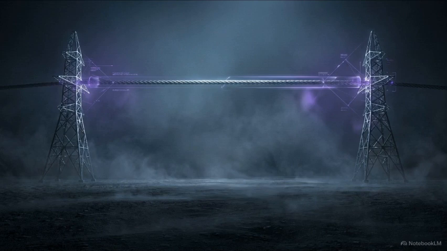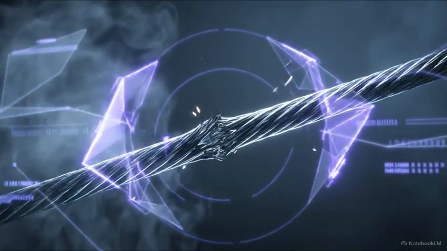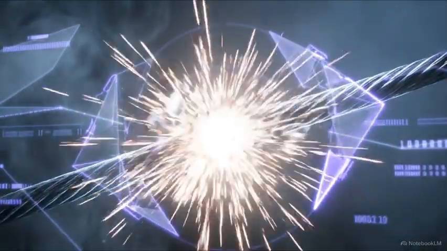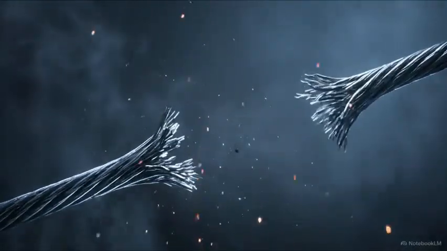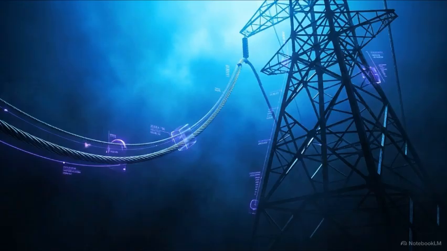Try to pull a heavy metal cable perfectly straight between two towers. The mechanical tension required to fight gravity is so extreme that the line will snap under its own stress. But let that same cable hang entirely loose, and the live wire will droop straight down and strike the earth. To keep the power grid standing, engineers have to find an intentional middle ground.